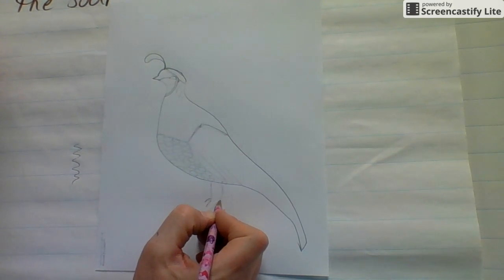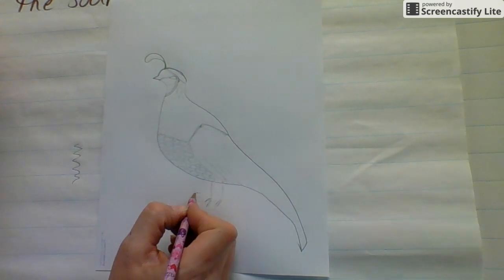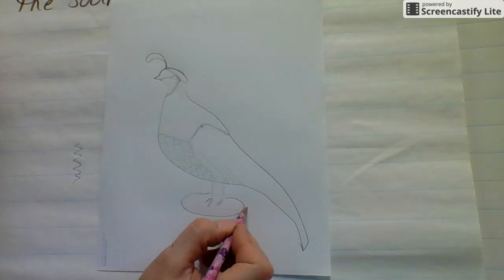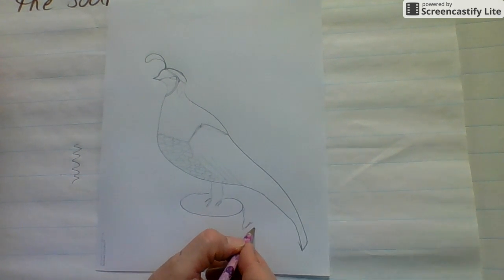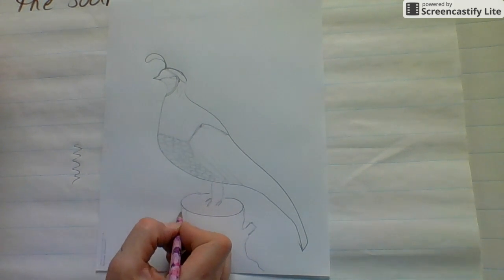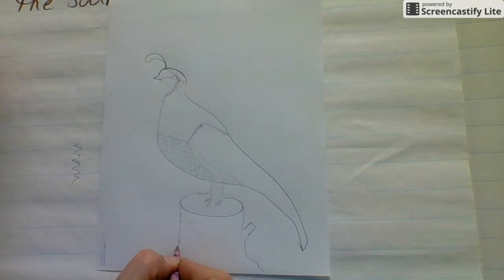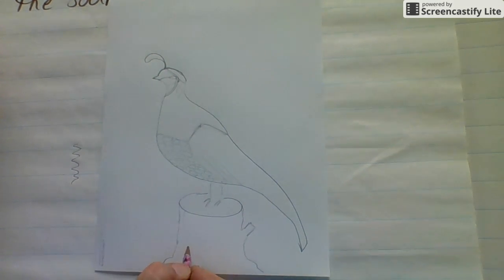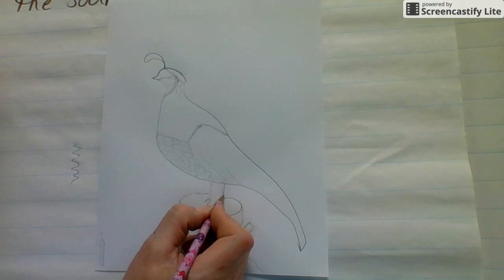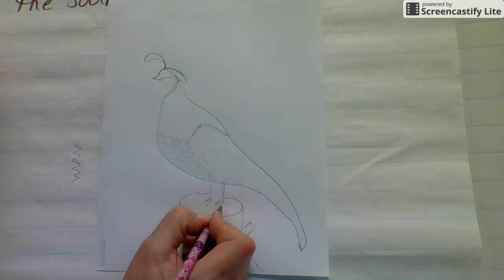project that we're going to build as we go through the rest of the year that's focused on California symbols, the symbols of California, and the California state symbol, state bird, state animals, state flower.